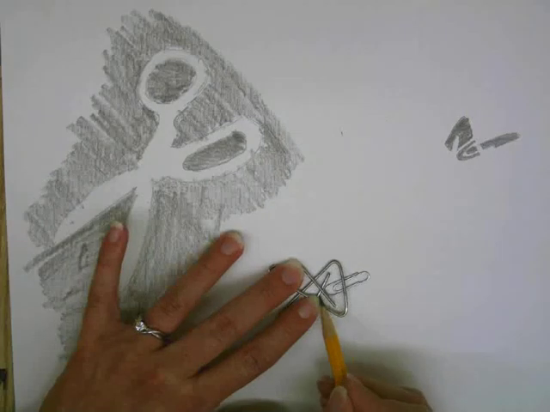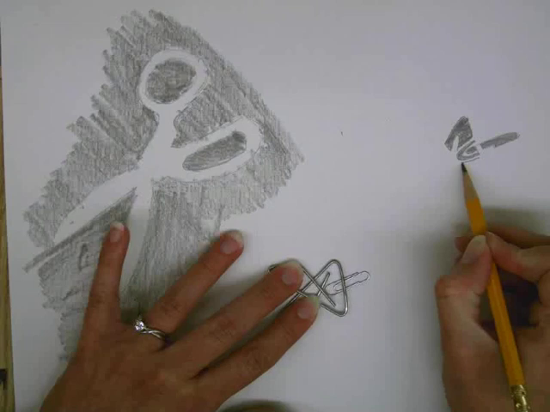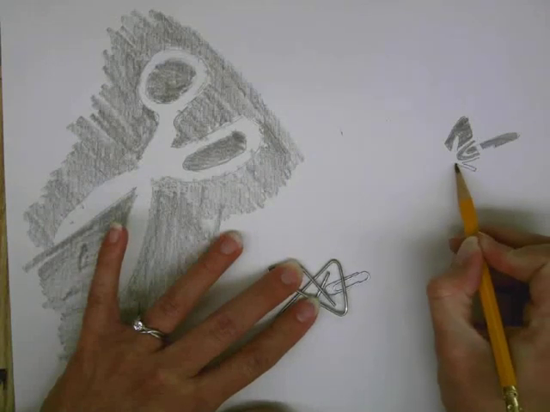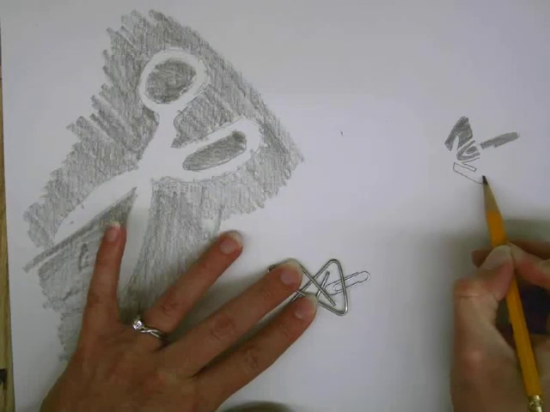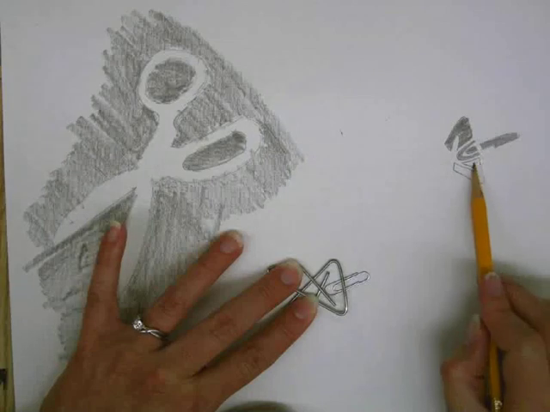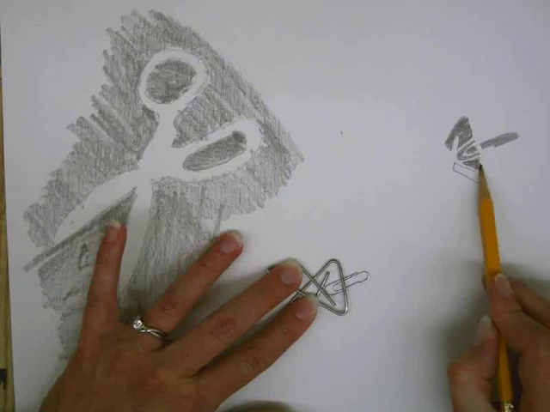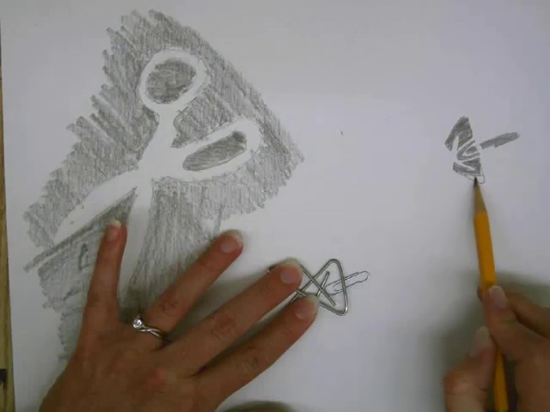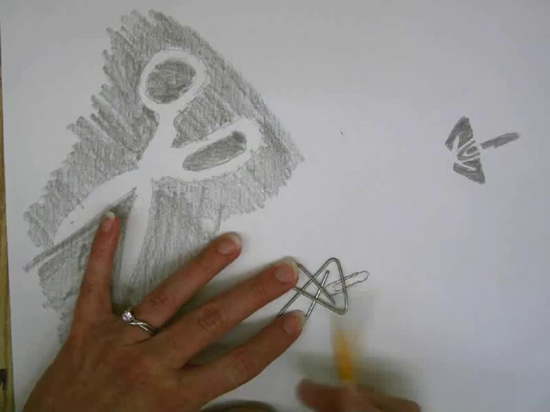Okay, now I have down here. It goes here, here, here, here, here, and here. So it goes here, out, in, down this way, up, and around that way. What you should start to see happening is you'll start to see the paper clips pop out, which is the positive space, even though I'm drawing the negative space.